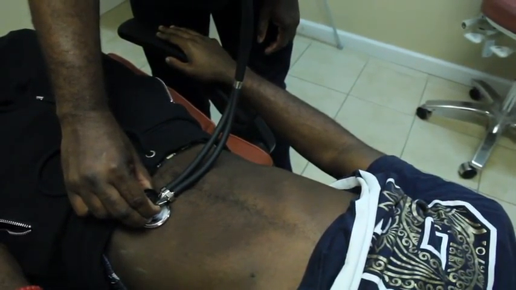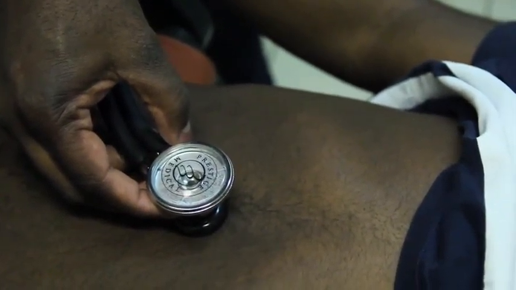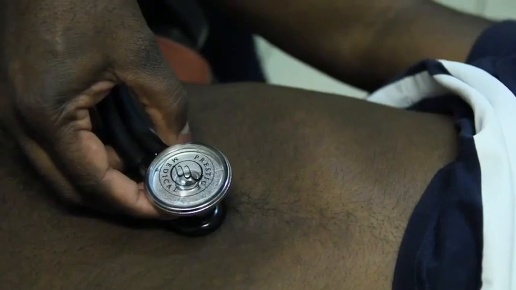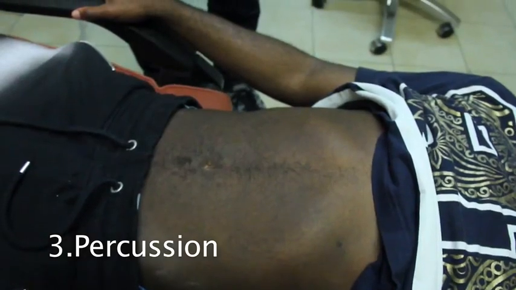Now, using the bell, I will listen over the aorta for any vascular sound or bruit, which is an abnormal finding. Abdominal percussion is the next step. It is useful for delineating the outlines of solid tissues, for example, the liver or the spleen, or enteral bowel masses such as tumors or fecal masses.